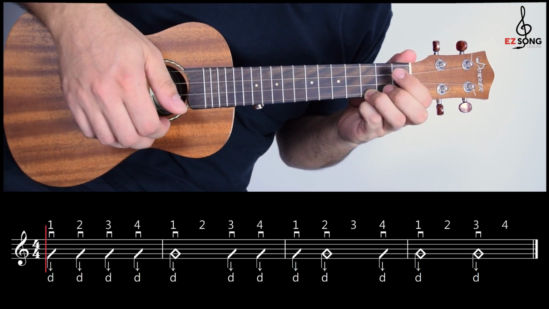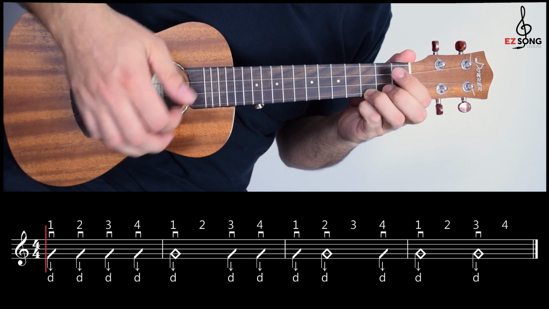Another way to keep a steady beat is to tap your foot while playing. However, this can be tricky. Here's the second example. 1, 2, 3, 4.